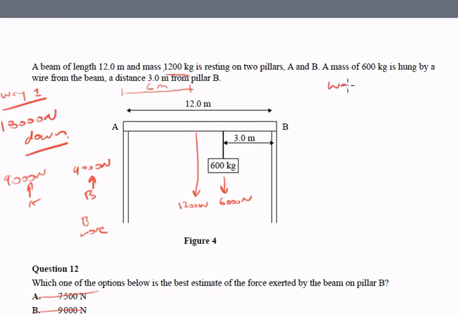The second way is actually just to work it out using your torques. So if we want to know B, that means we have to choose A to be the centre of rotation. And then we say things are going to be pulling it down this way, things are going to be trying to resist that.